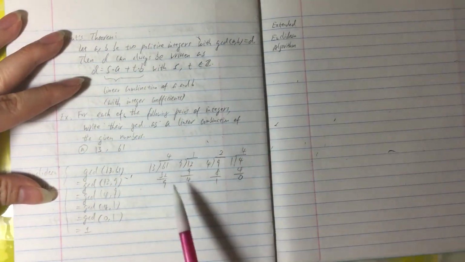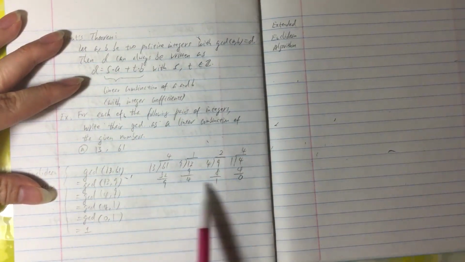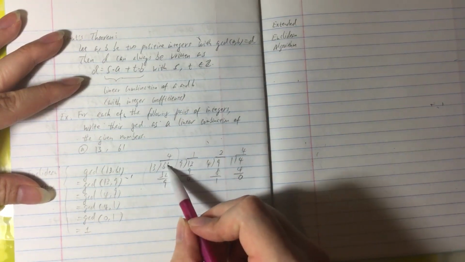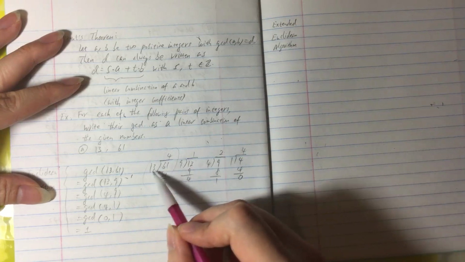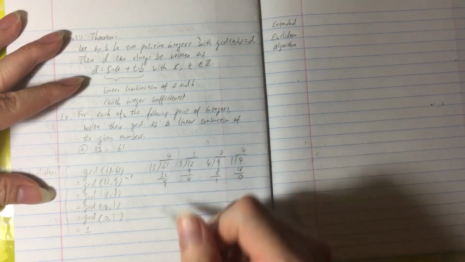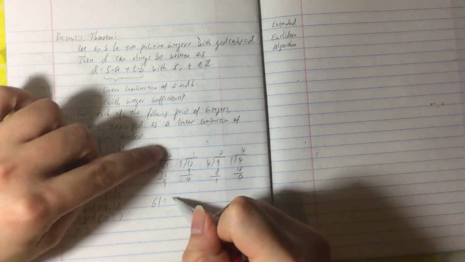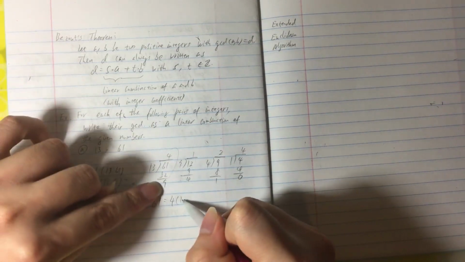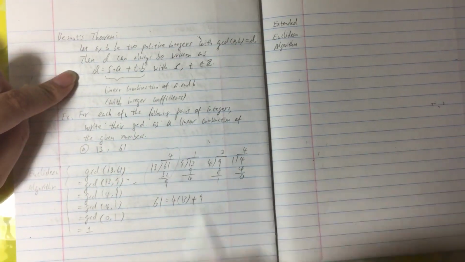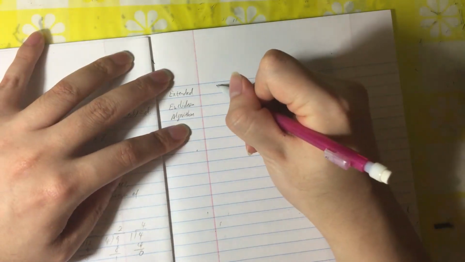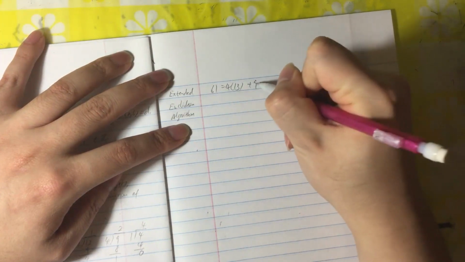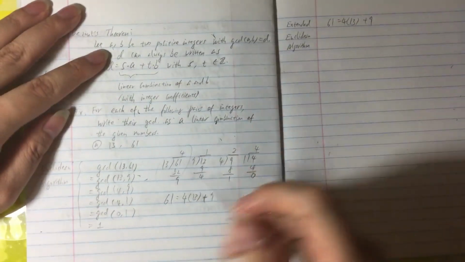First step, convert each division into an equation. Now the first division here: 61 divided by 13. 13 goes into 61 4 times. Remainder is 9. This can be written as 61 equal to 4 times 13 plus 9. Let me put it here. That's the first equation. Next equation.